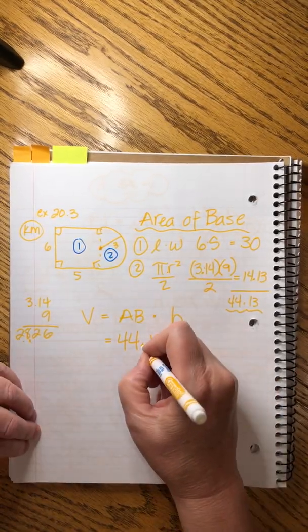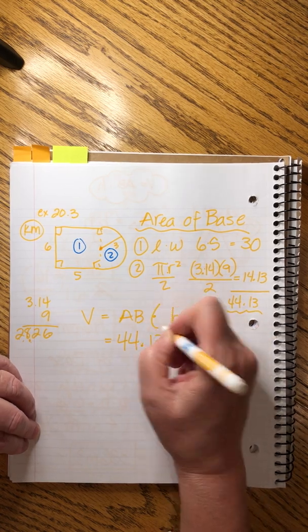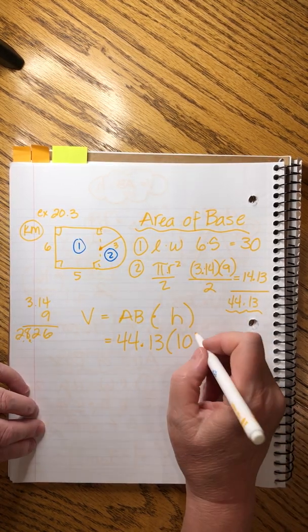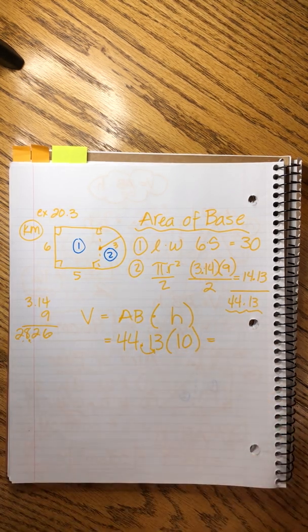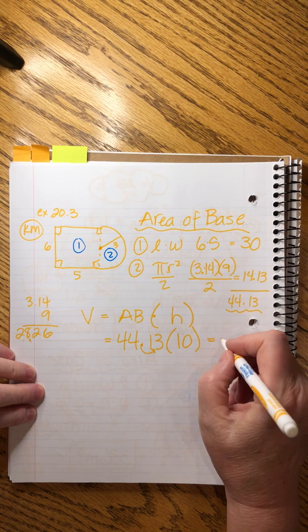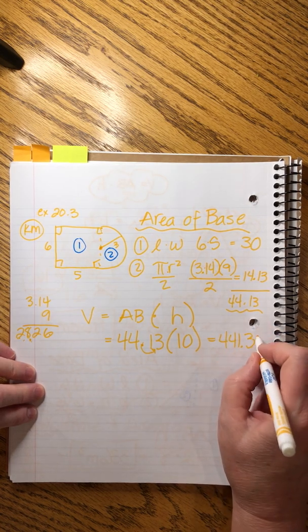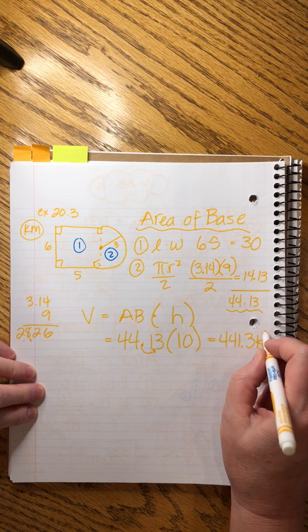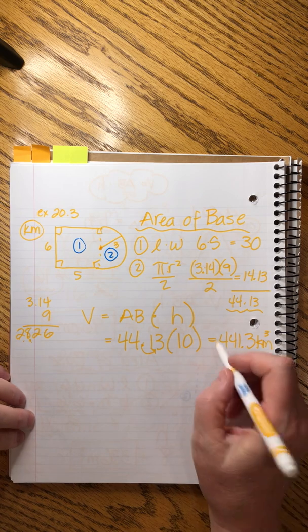So we're going to multiply that number times 10, and I'm going to put it like that rather than use a dot. And so all we have to do is move our decimal place once because multiplying by powers of 10 is easy like that. 441.3 kilometers cubed. Yay.